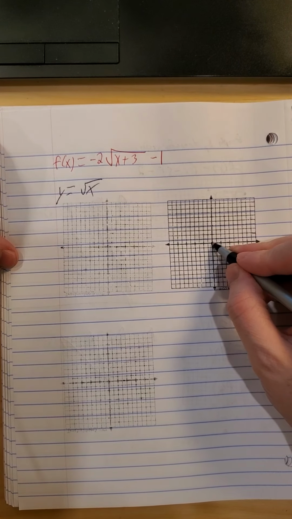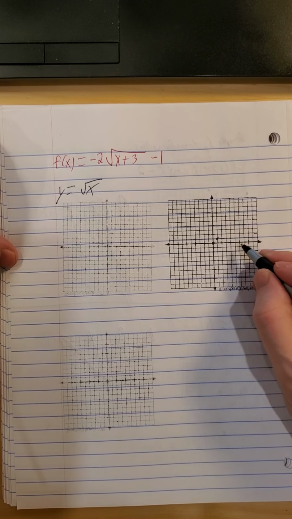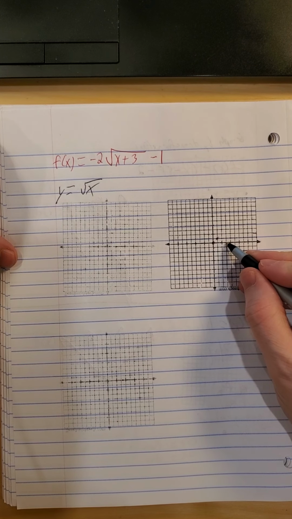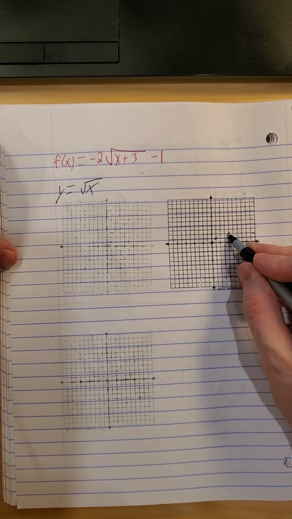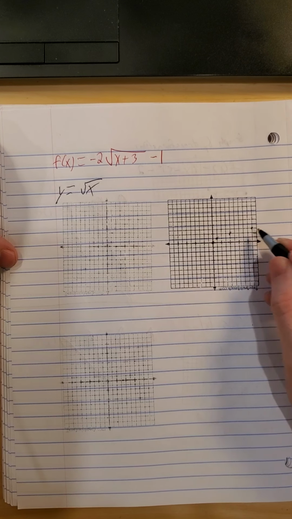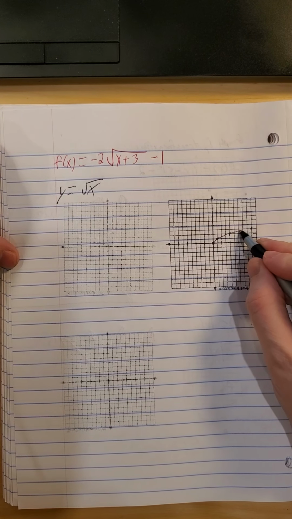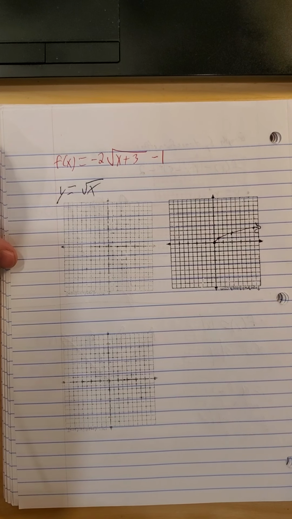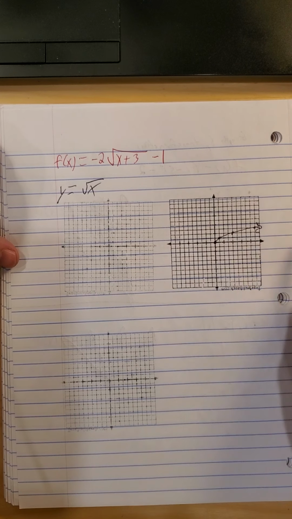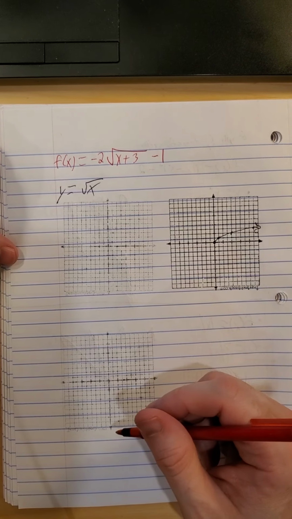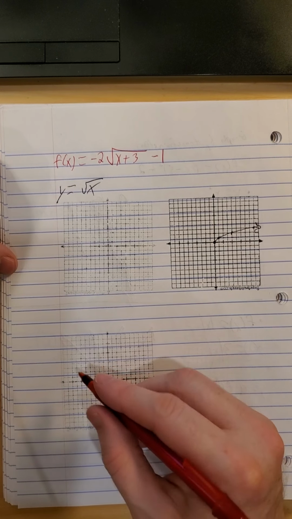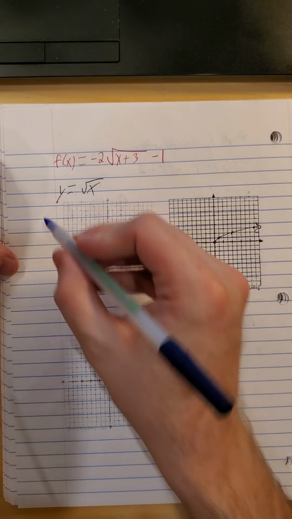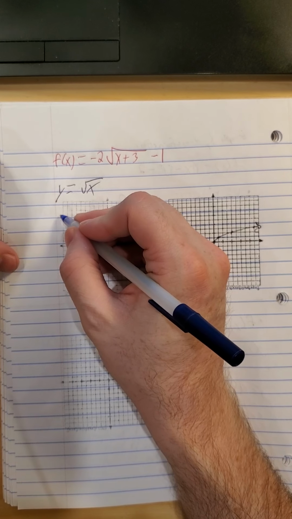So square root of 0 is 0, square root of 1 is 1, square root of 4 is 2, square root of 9 is 3. Square root of a negative kicks us off of the real numbers, and these are two real number lines. Let's see, we'll reserve the red for later.